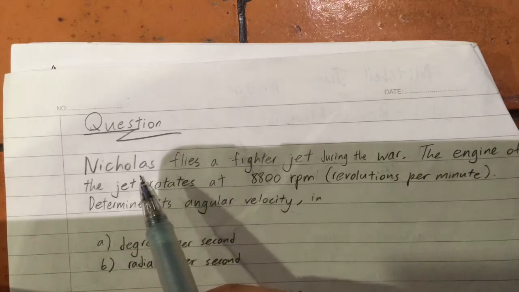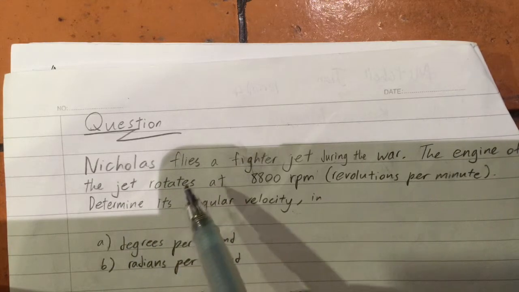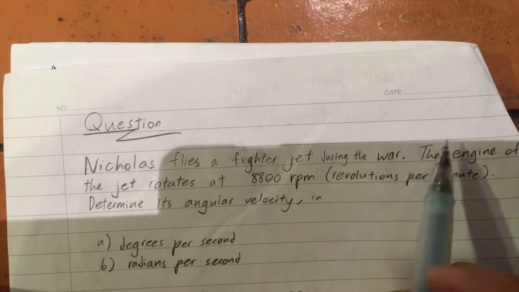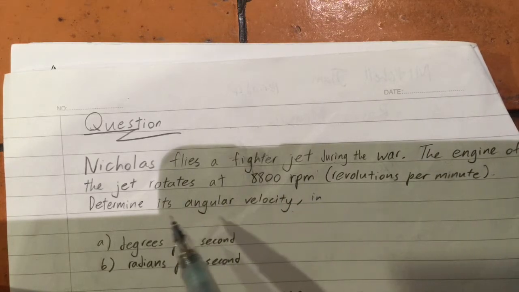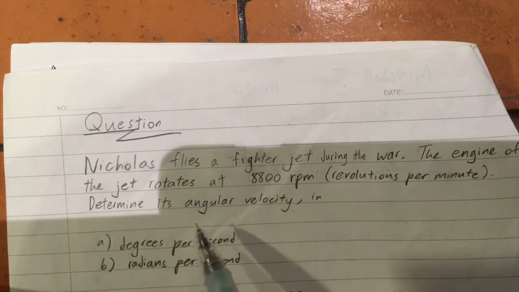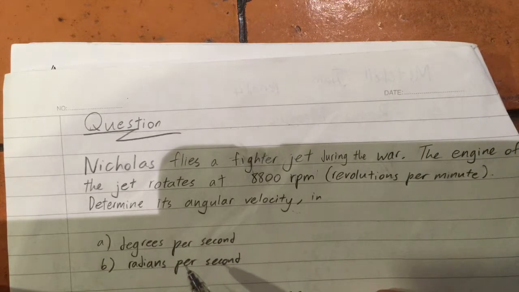Time for another question. In this question, Nicholas flies a fighter jet during the war. The engine of the jet rotates at 8,800 revolutions per minute. Determine its angular velocity in degrees per second and radians per second.